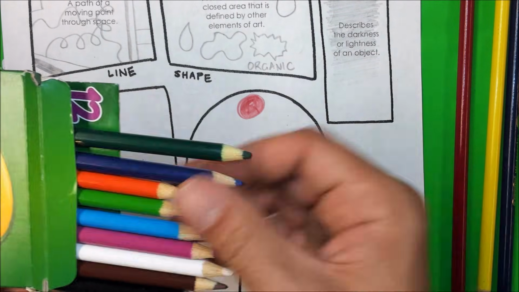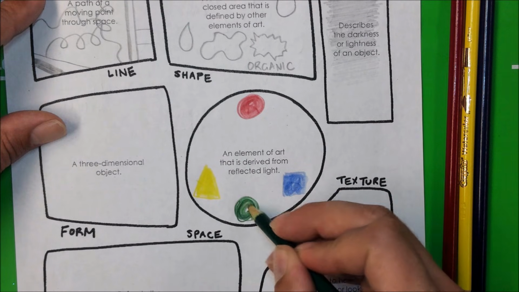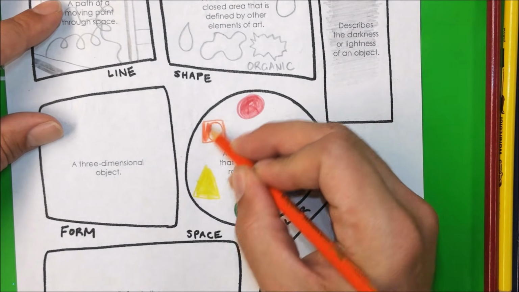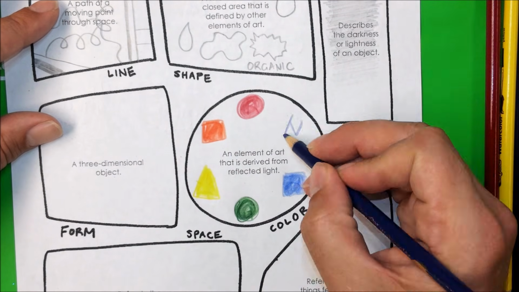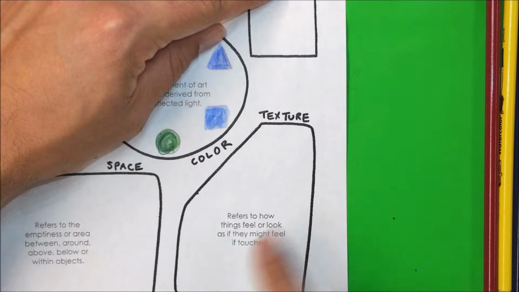Next, we're going to pull out our secondary colors, orange, green, and violet. Yellow and blue mixed to green, red and yellow mixed to orange, and blue and red mixed to violet. And these create all the other colors, but they have to be in this order or it's not correct.